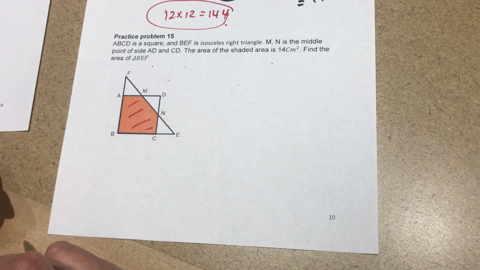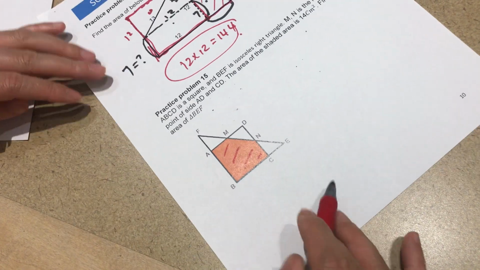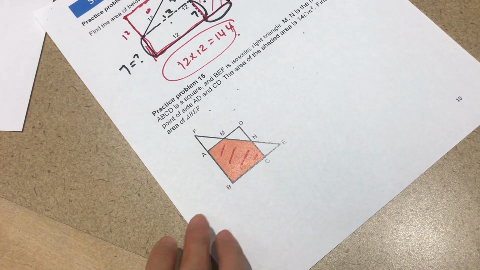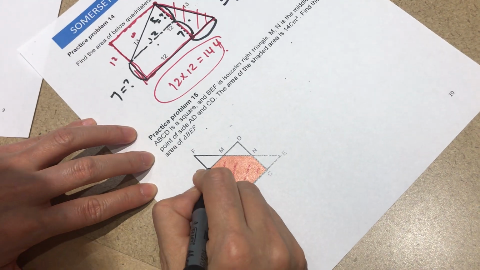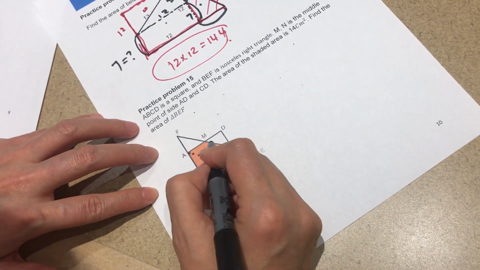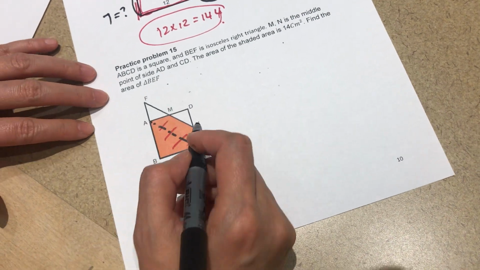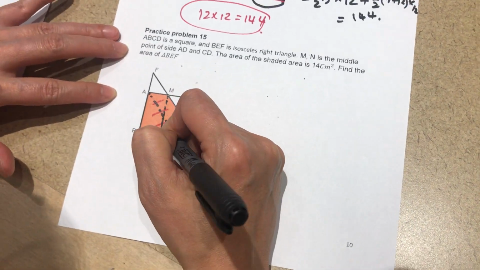Looks like it's a pretty complicated problem, but again, we can add additional lines to help us separate this into smaller areas.